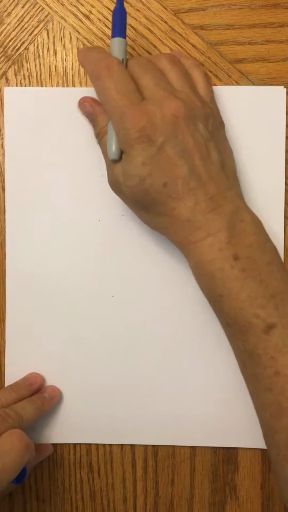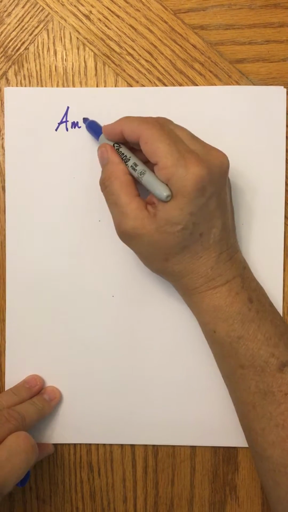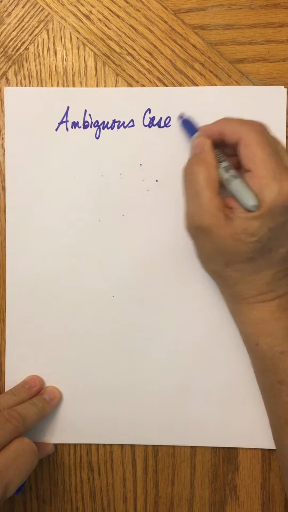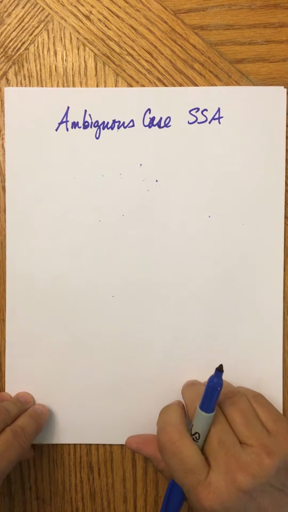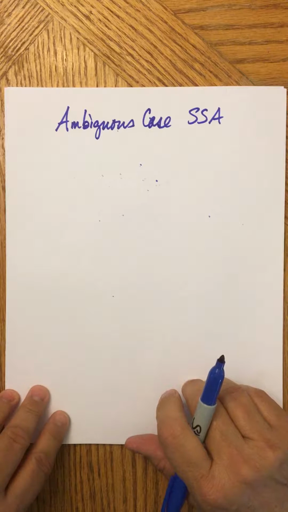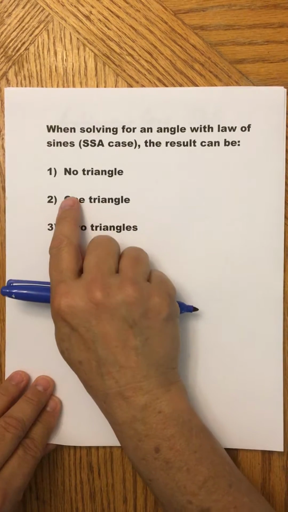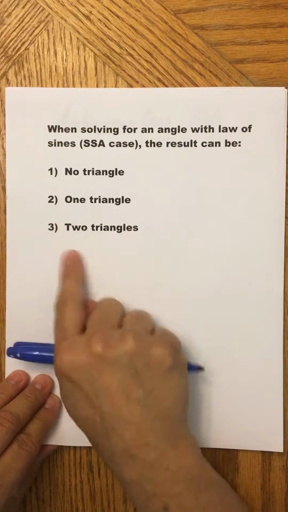What's a little bit more difficult is what they call the ambiguous case. Okay, it's called the ambiguous case because you have possibilities. And that's when you have side-side-angle. All right, it's the most complex one, and why is that? Well, we'll do an example. In fact, essentially the ambiguous case gives rise to three possibilities when you're dealing with it. You can have no triangle, one triangle, or two triangles.